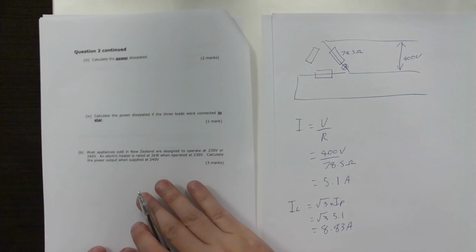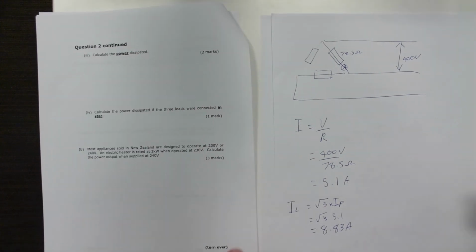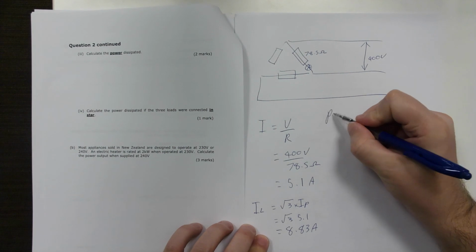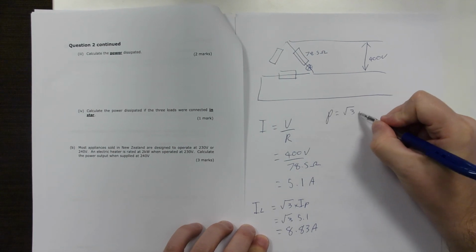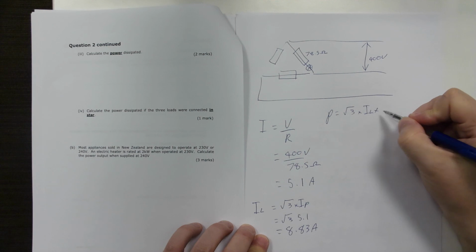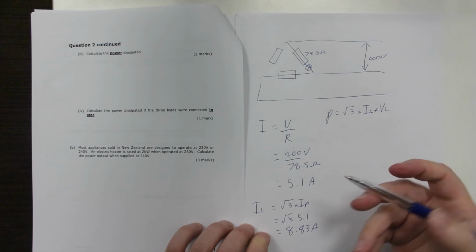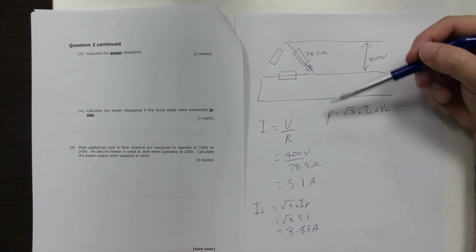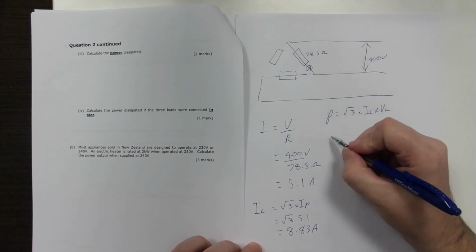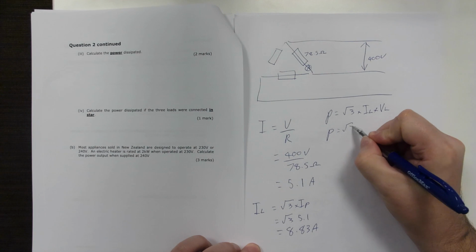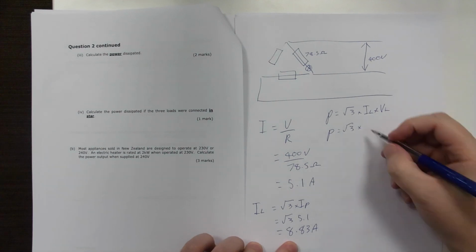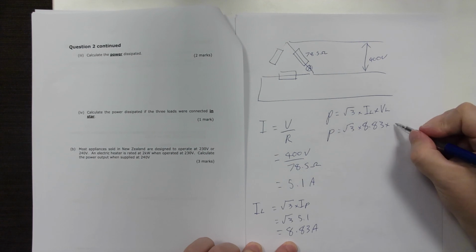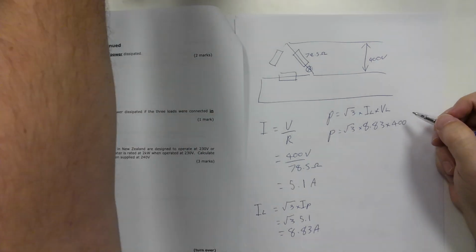Question 2, continue to calculate the power dissipated. So our three-phase power formula in this one is power equals square root of 3 times I line times V line. There is no efficiency or power factor for this, or if you were putting them in, it would be a value of 1, so we don't need to use that. So power equals root 3 times I line, which we've already calculated, 8.83, times by our V line, which is our 400. So grab our calculator again.